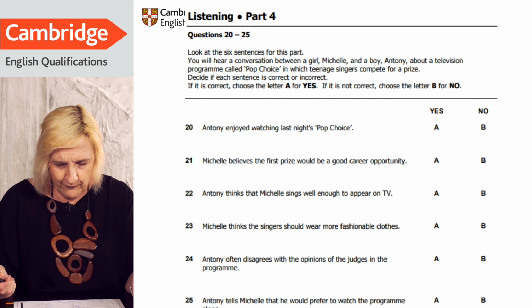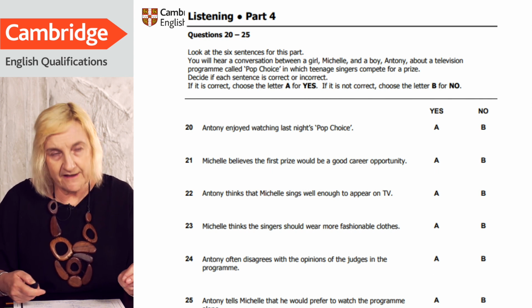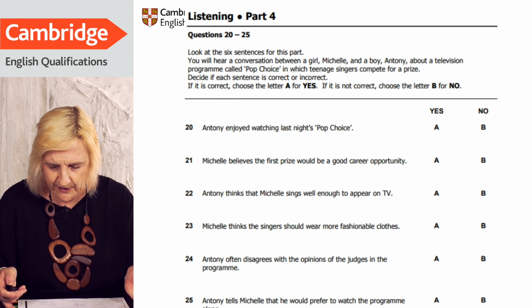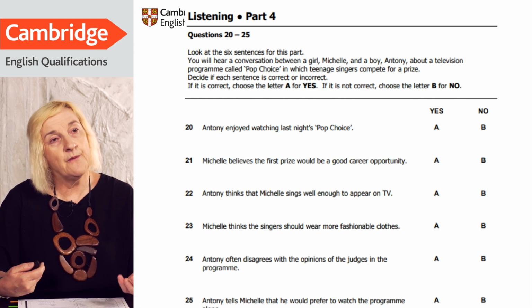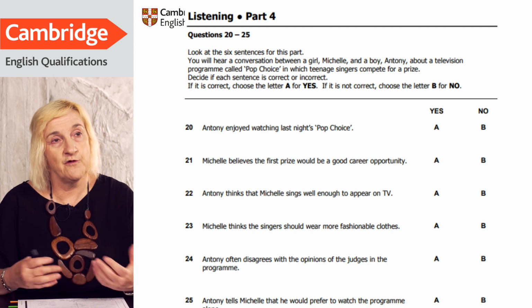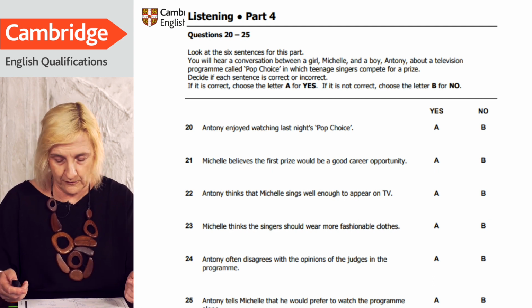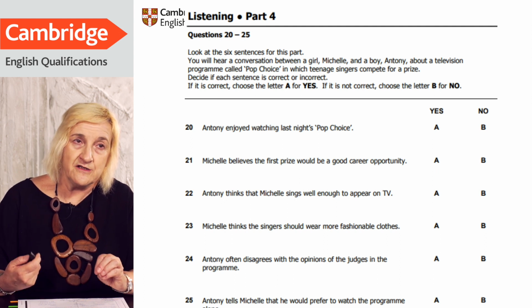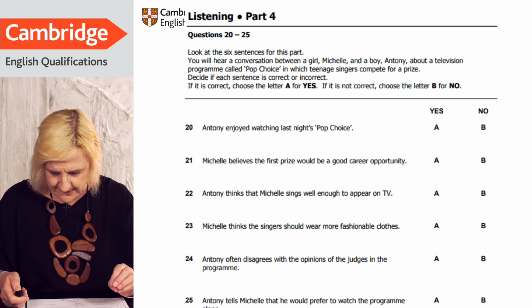Now we move into part 4, and part 4 is actually a conversation. You would have some kind of interaction, usually with a man and woman's voice to make it clear so it's easier to follow. And the students need to get the gist of the conversation.